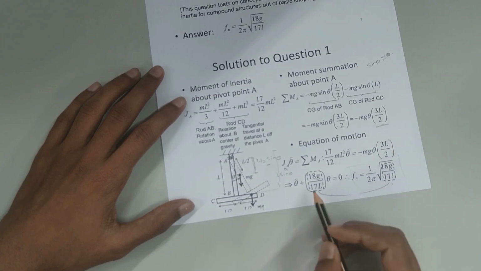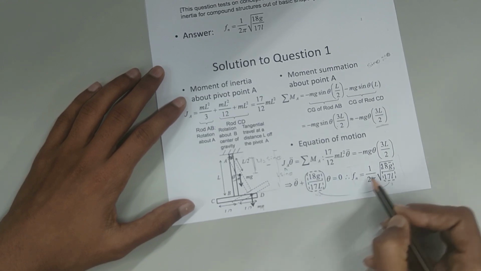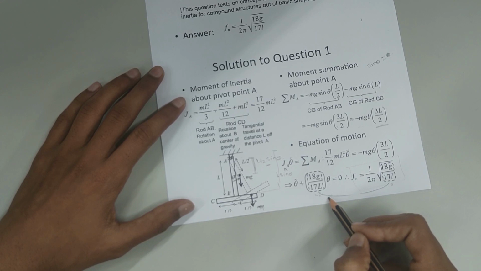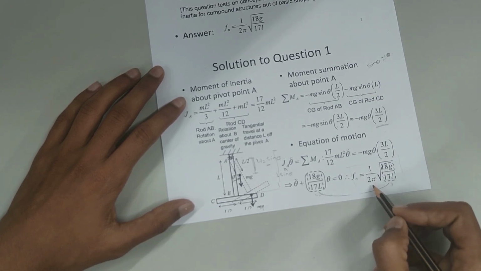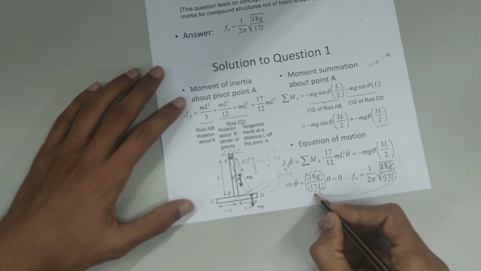By rearranging, we get theta double dot plus omega n squared into theta equal to 0. So the natural frequency of this small oscillation is 1 upon 2 pi times the square root of 18g by 17L.